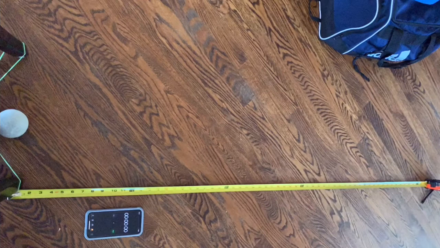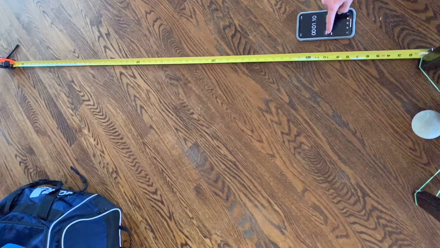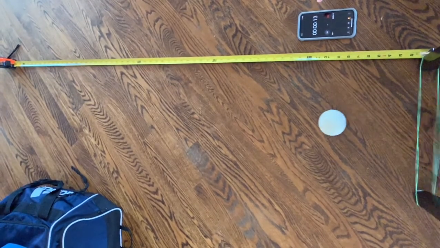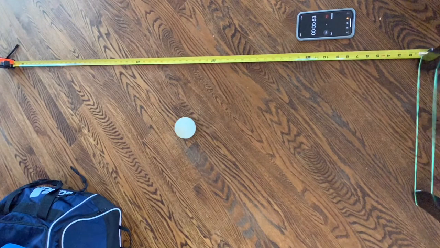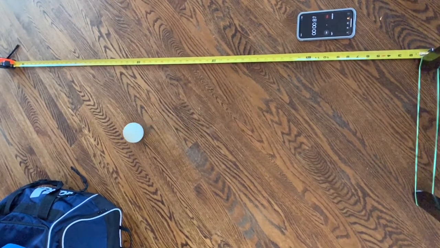As the ball is launched, the timer is started to get an accurate reading on the time it takes to reach each measurement. The distance we are going to use to find the calculation is the 2-foot mark, or 48 inches. We can see that the ball took about 0.5 seconds to reach the 2-foot line.